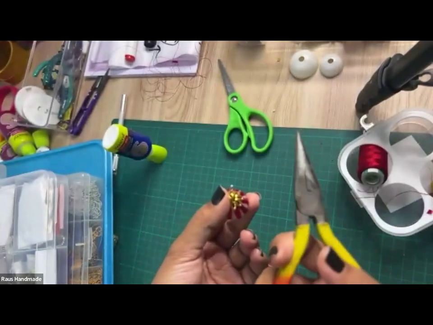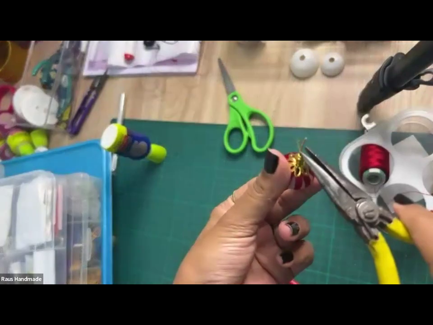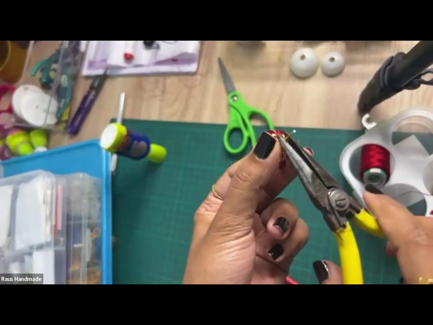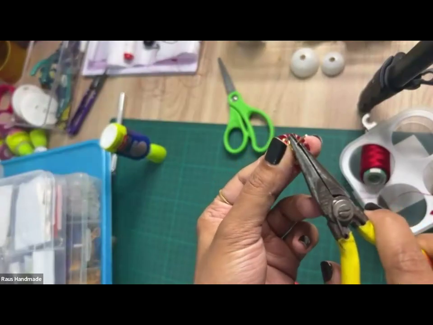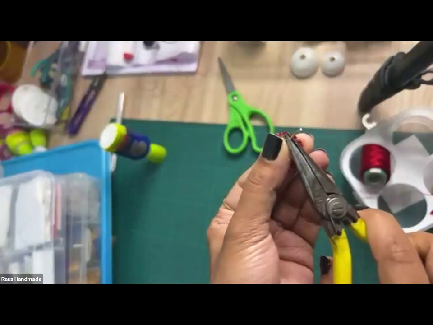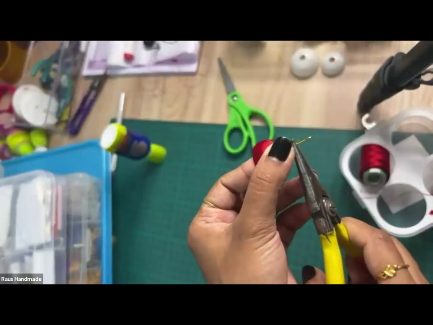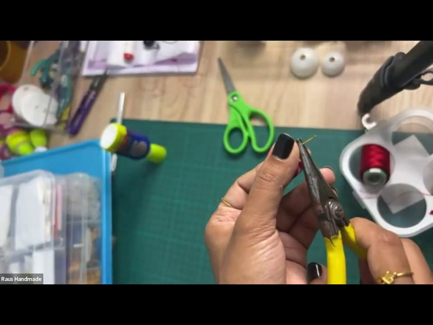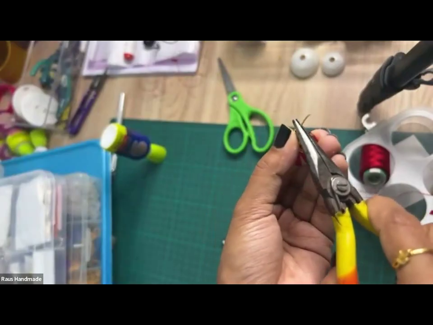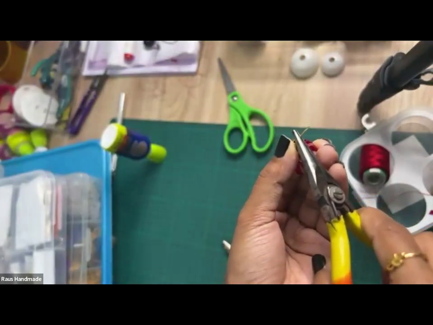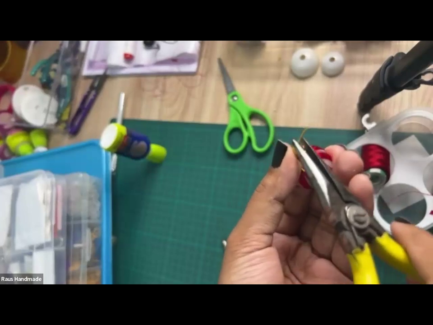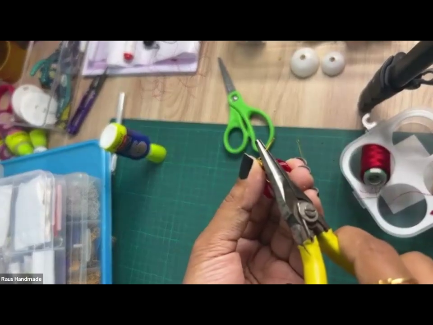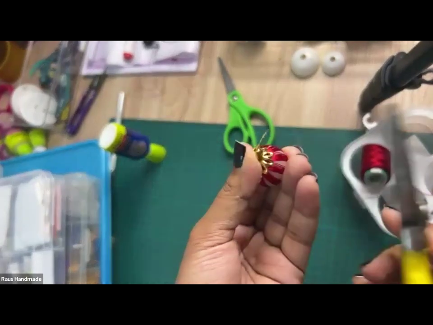I'm using a flat nose plier, okay? So using a flat nose plier, I'm going to turn this head pin towards my right. We can slightly tilt it. Okay, you can slightly tilt it towards your right like this. Slightly tilt your eye pin towards your right like this.